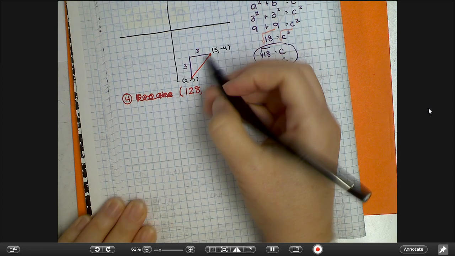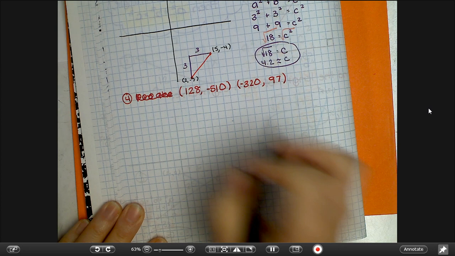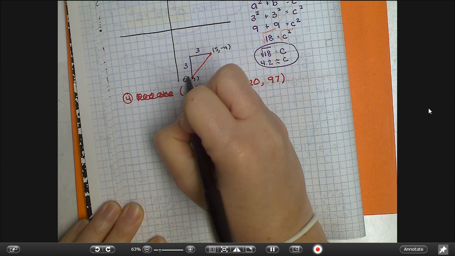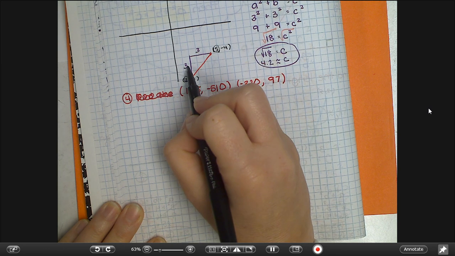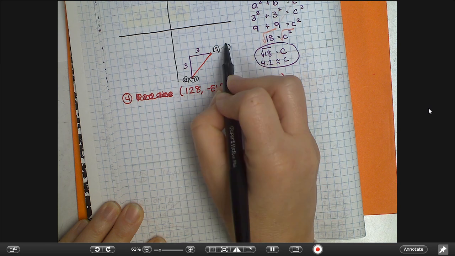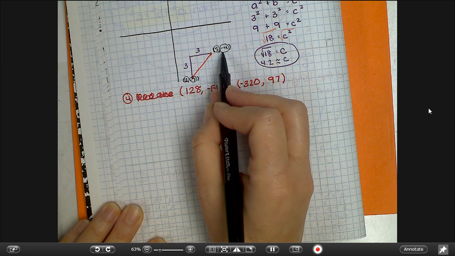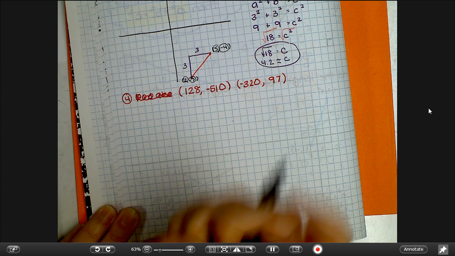You can see that the change in the x coordinates, 2 to 5, is 3. And the difference in the y coordinates is also 3, from -7 to -4. That's the difference in them.